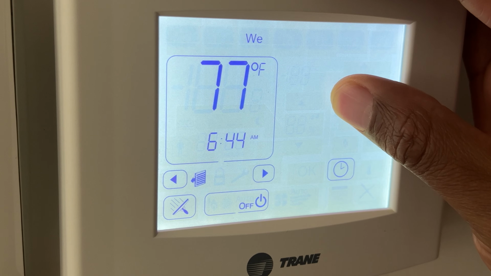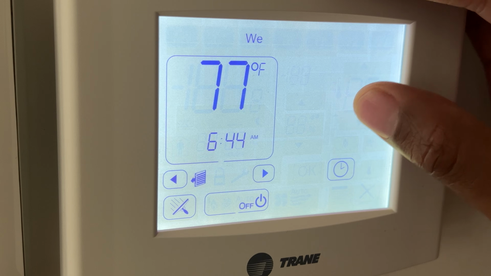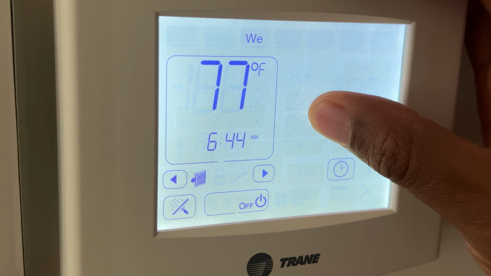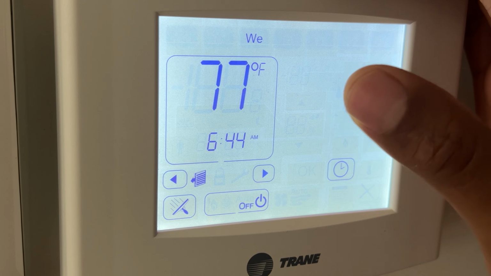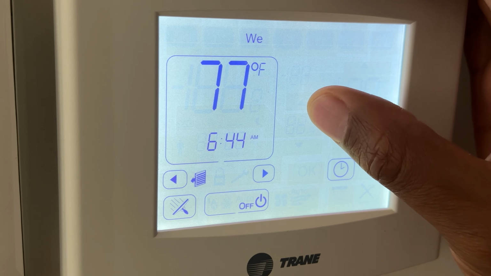All right, today I have a Trane Thermostat, and I'm going to show you how to operate and use this Trane Thermostat. I'm going to be going through various options, such as how to set the clock, how to set the temperature on this, how to set the auto temperature, and how to have it on. I'm going to go through all of that.